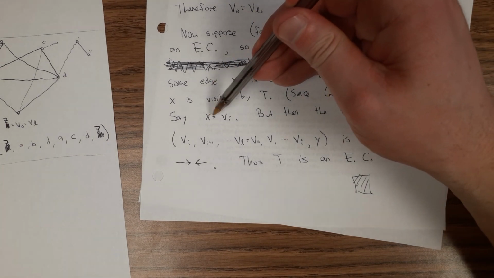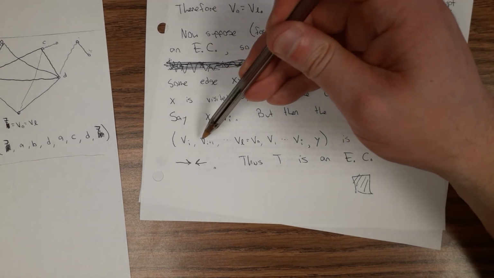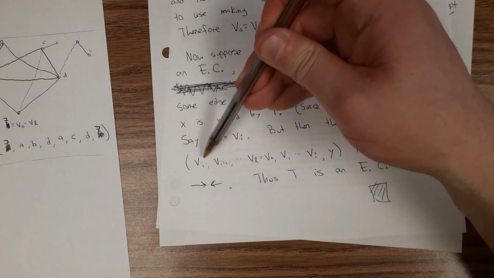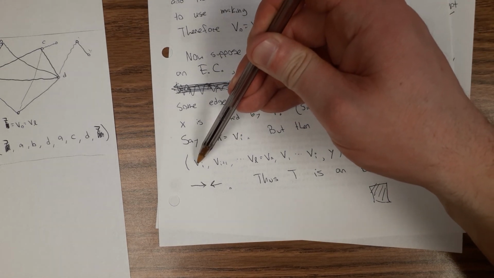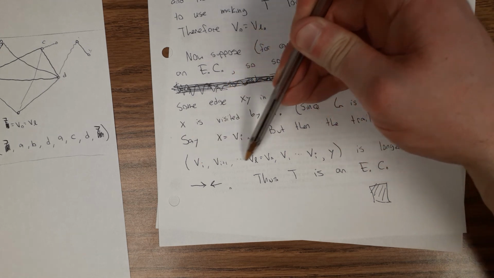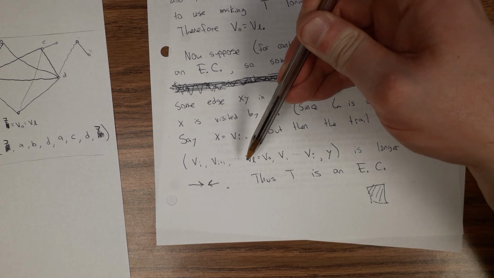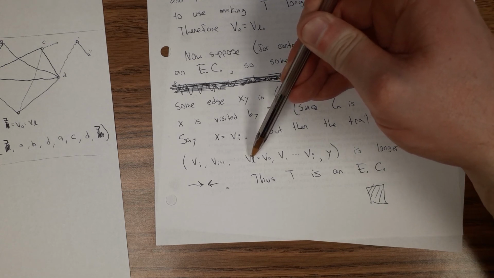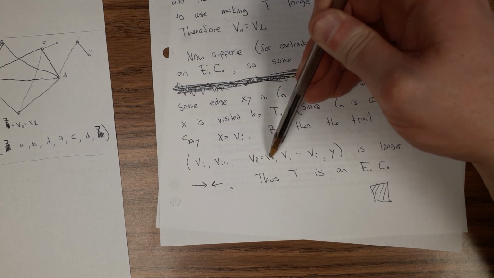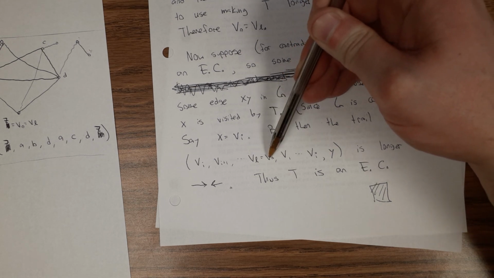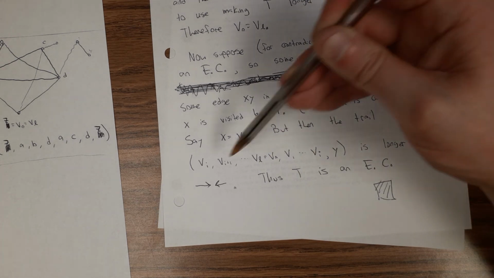So that's what I'm going to do. So keep in mind that X is V sub I, and what I'm going to do is I'm going to use the trail T, except I'm going to regard that as the start point. I'm going to start at V sub I, and then I go through the trail. So I go to V sub I plus 1, V sub I plus 2, and until I'm at the end of the trail, V sub L, and V sub L is the same as V sub naught, and then I'm back at the beginning of the trail, and then I go through until I reach V sub I again.